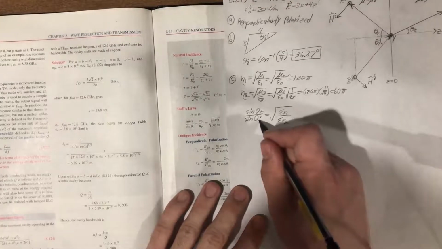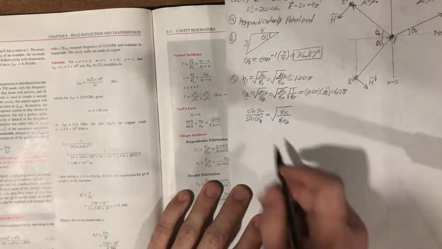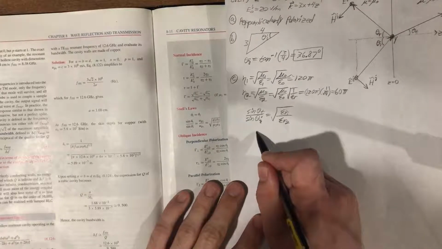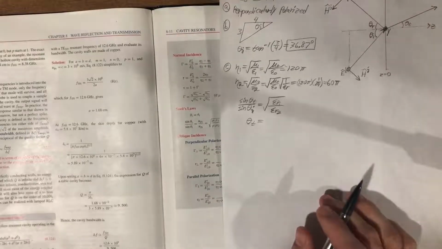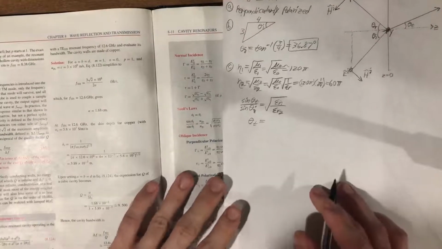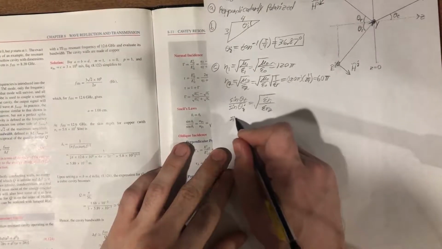And we have each of these components, and now we can solve for theta t. Let's just substitute some of those values.